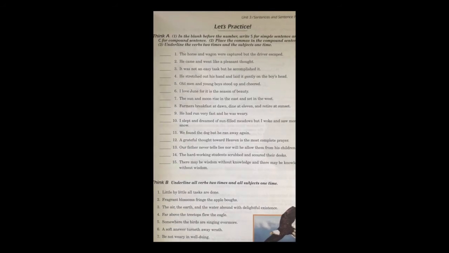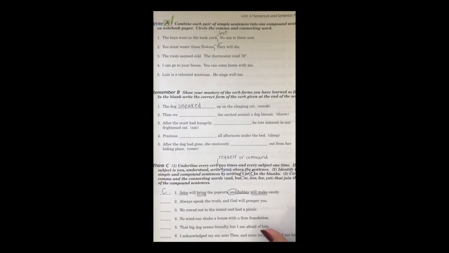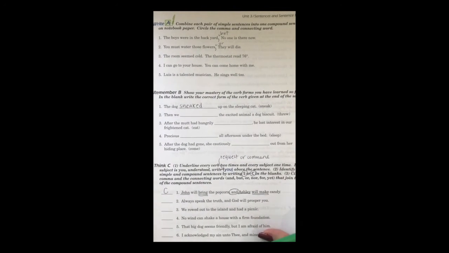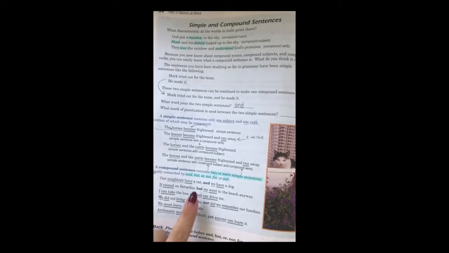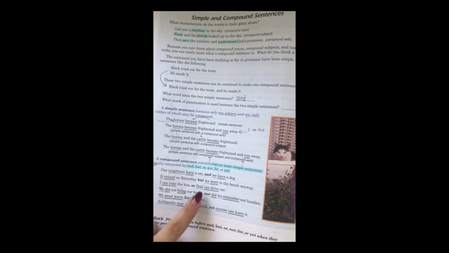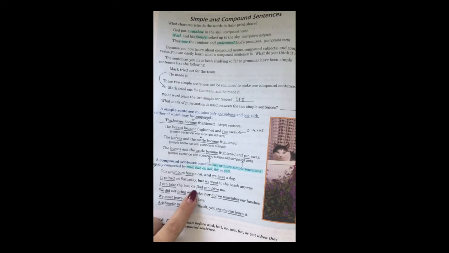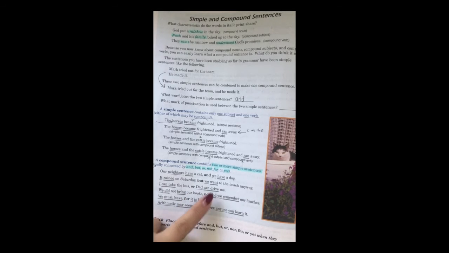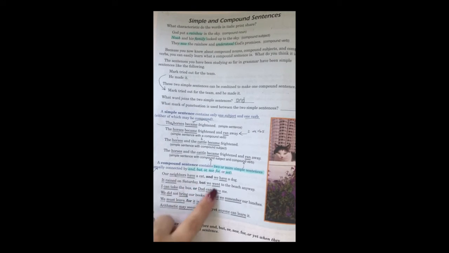If we go back, we will notice that the comma comes right before the connecting word. I'm just going back to page 54 that we studied on Monday. And notice here with the compound sentences, there's always a comma before that connecting word, before and, but, or, nor, for, yet. So we're just going to look for those as we identify our sentences and place the comma as needed if it's compound.